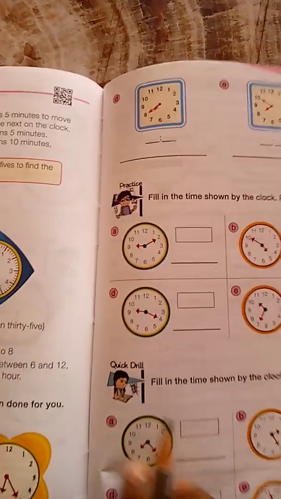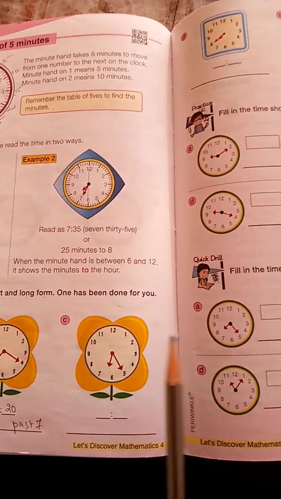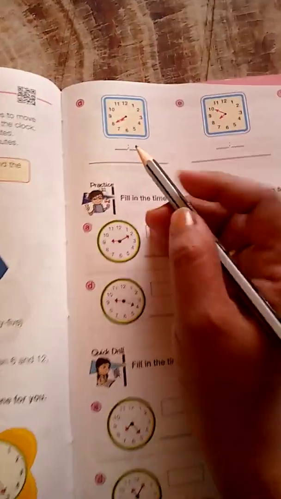Now see here in this page, the remaining sums, whichever sums I'm leaving, children, I want you all to write it and do and send it to me. Send the pictures to me without fail.